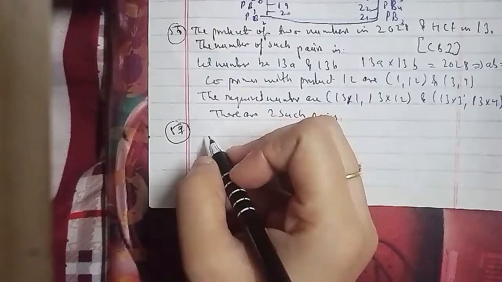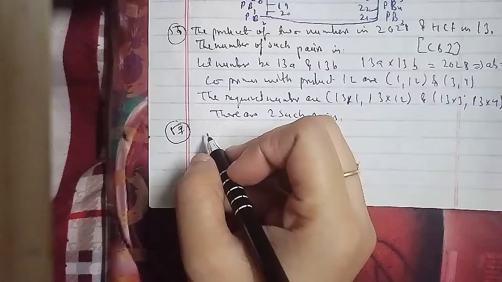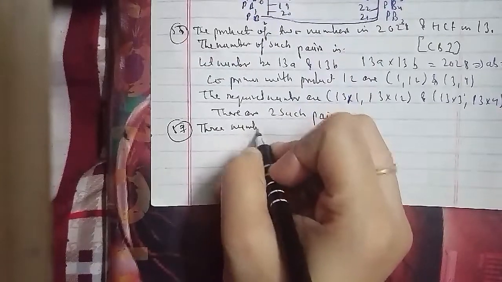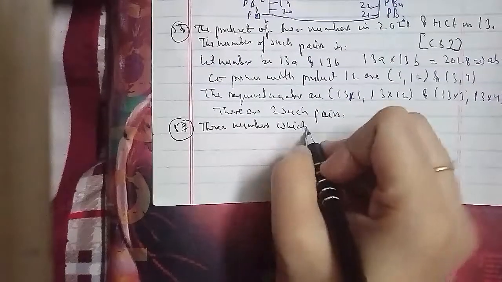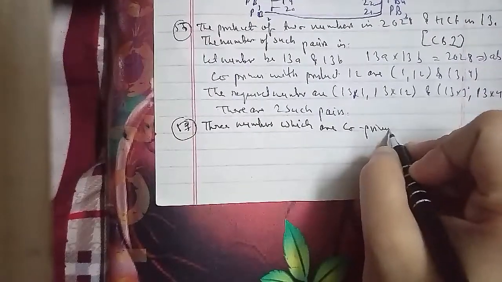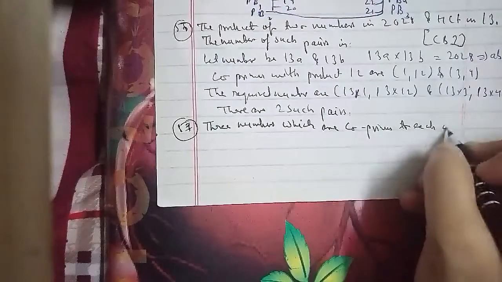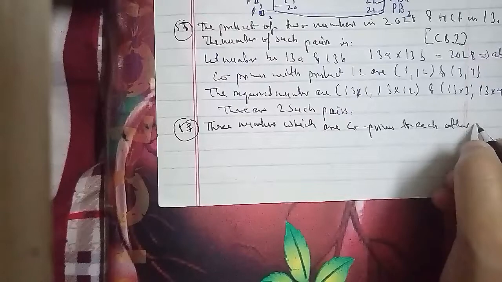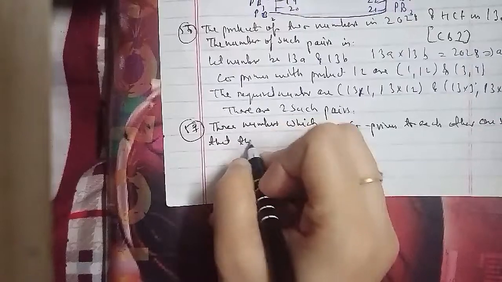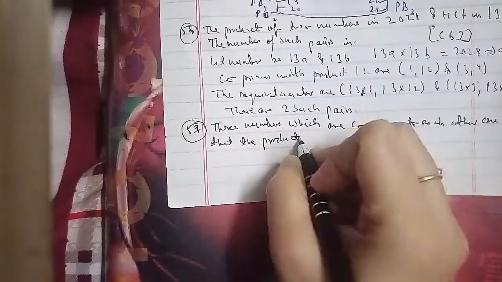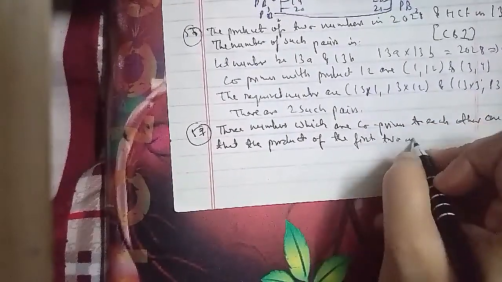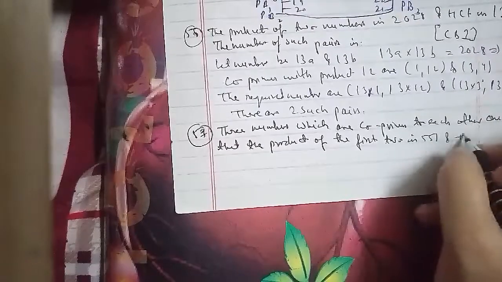Question: we have three numbers which are co-primes to each other and are such that the product of the first two is 551 and that of the last two is 1073.